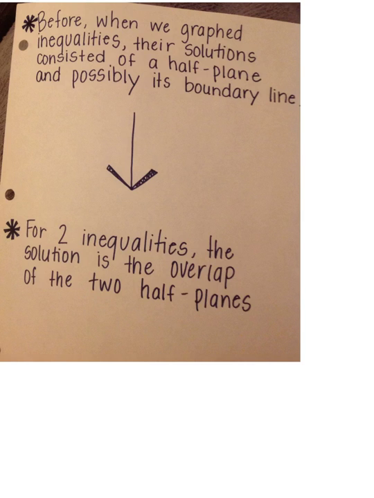Now, before we go any further, I want to remind you guys that when we graphed inequalities before, their solutions consisted of a half plane and possibly its boundary line. In other words, we would shade a half plane on our graph, and sometimes we would include the boundary line or not, and that would be our solution. But when we're comparing the two inequalities of a system, the solution is going to be the overlap of the two half planes. And I'm going to give you an example right now just to make this clear.